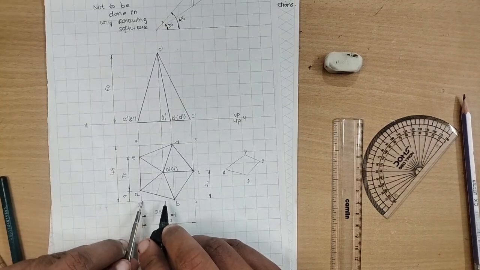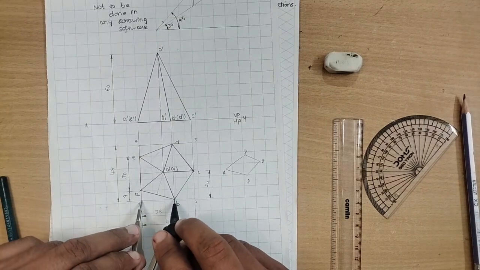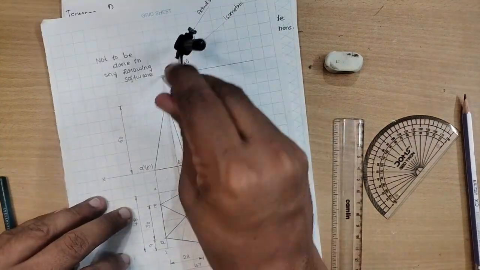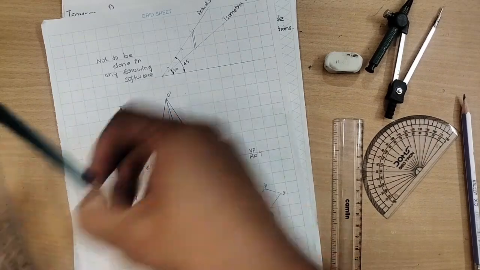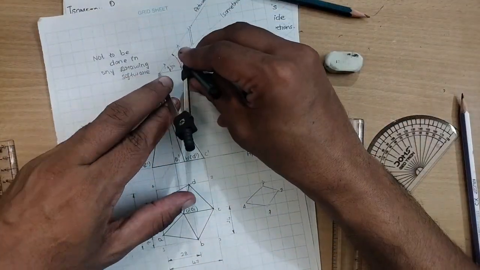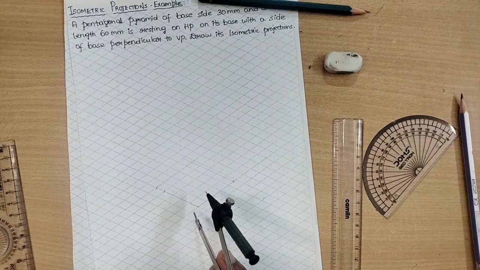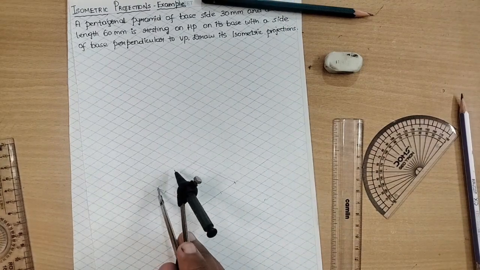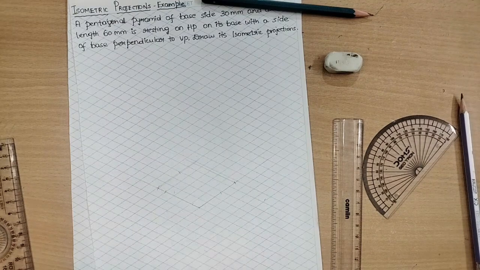Follow the same procedure for 1 to B. 1 as the center, 1 to B as the distance. 1 to B is nothing but 4 to D. Cut an arc on the actual scale. Drop a perpendicular. Check for the reduced distance. 1 as the center, cut an arc at this point. Similarly, 4 as the center, cut an arc towards the other point.